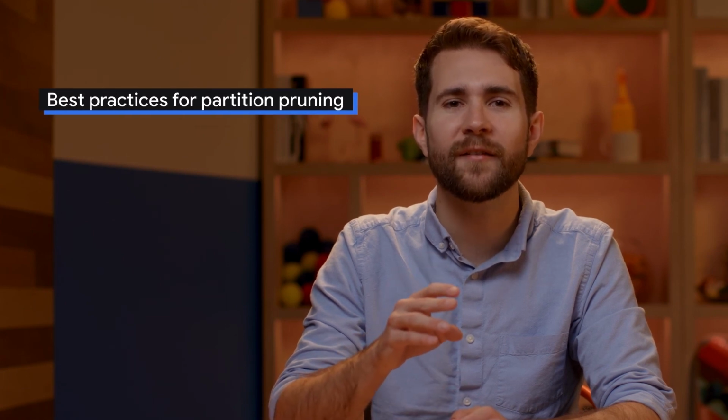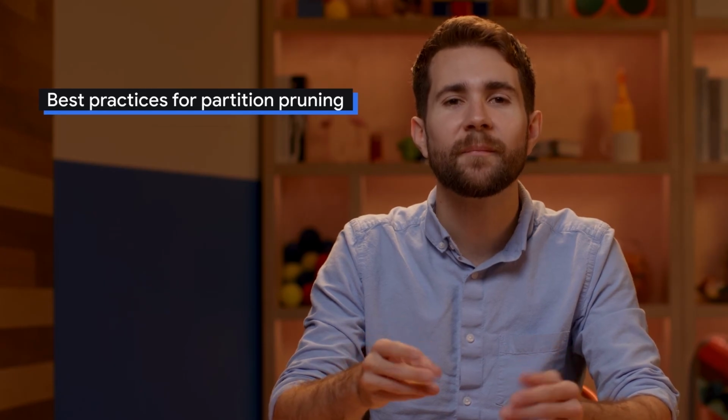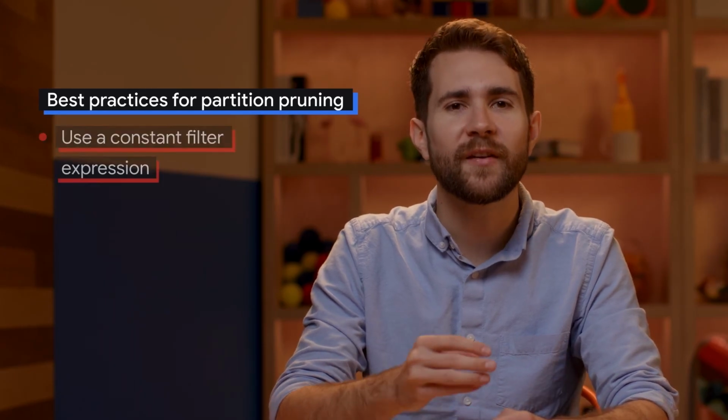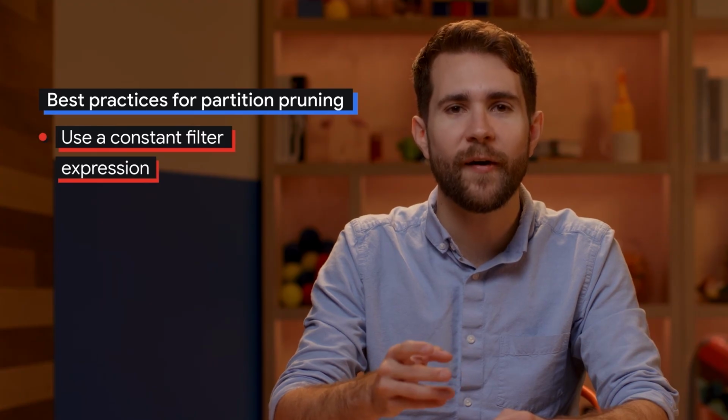Great. Now, let's consider 3 best practices for designing and implementing partition pruning strategies. The first best practice is to use a constant filter expression to limit the partitions that are scanned in a query. This is helpful because you will always reduce the amount of data processed to only the partitions needed, and that will make your query more efficient.